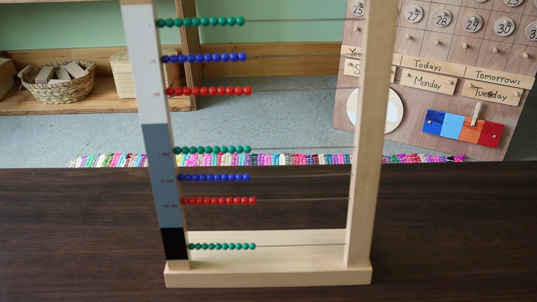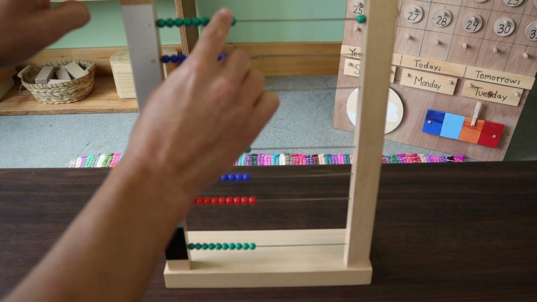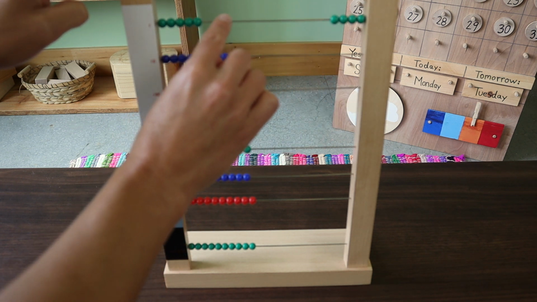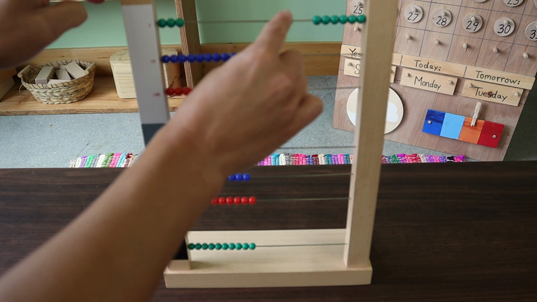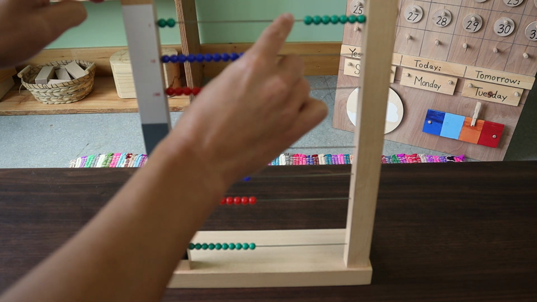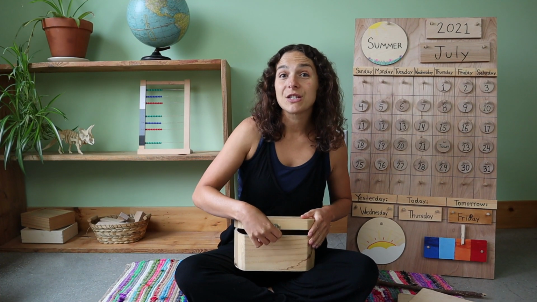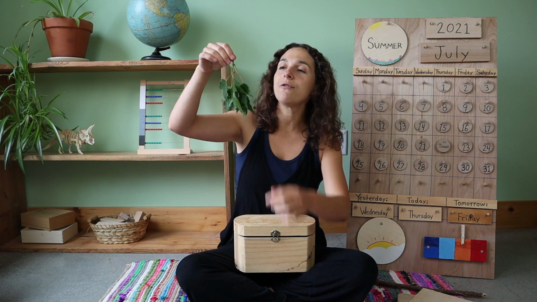Let's count 8 units together. 1, 2, 3, 4, 5, 6, 7, 8. 8 units.